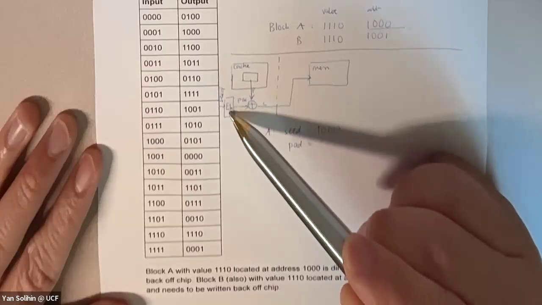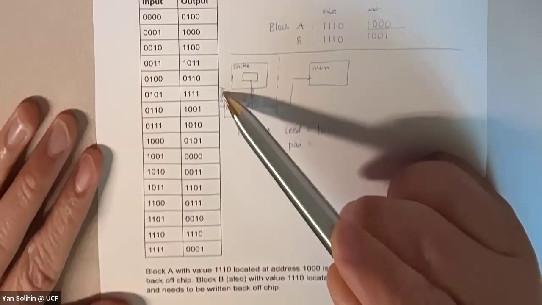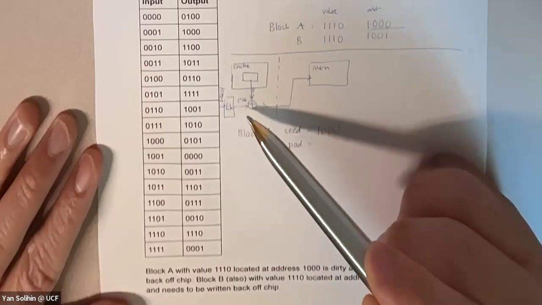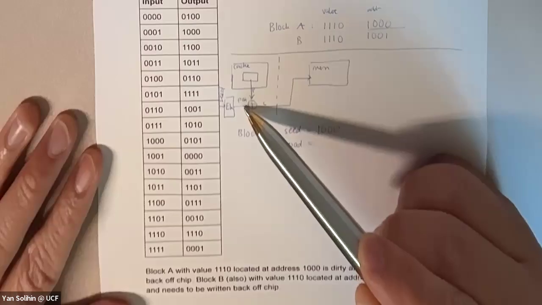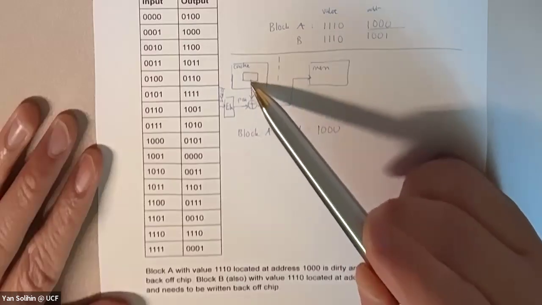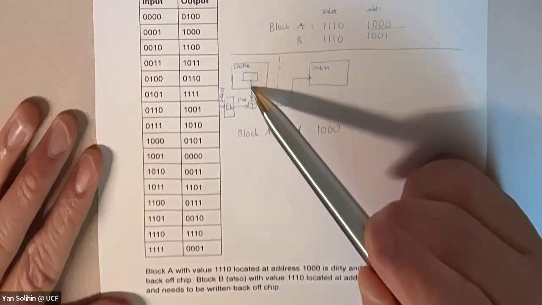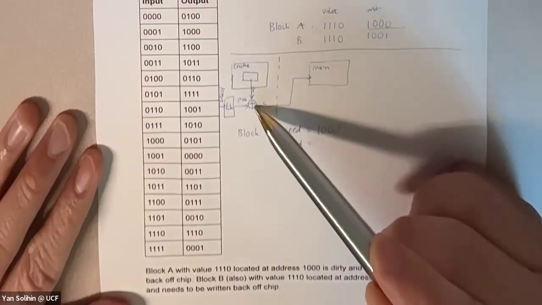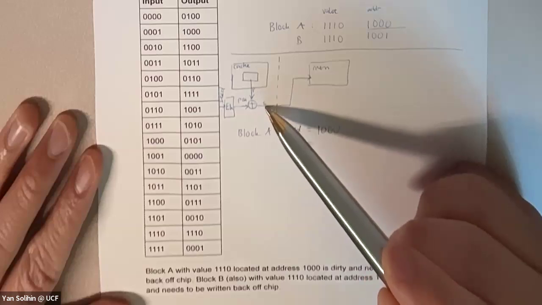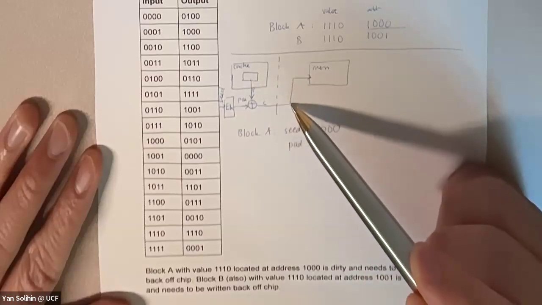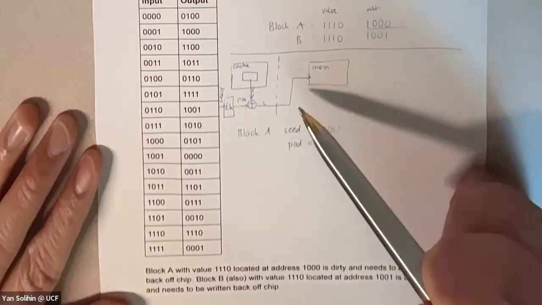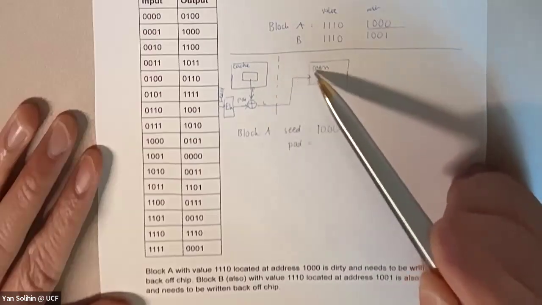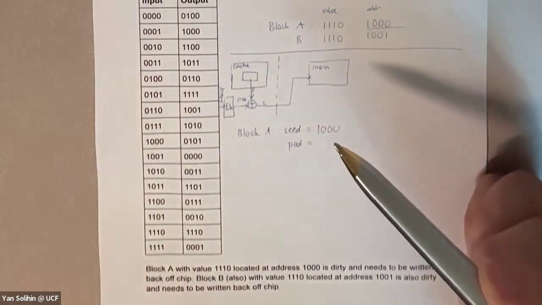This seed is encrypted to produce a pad. Then the pad is XORed with the value of a block, and after the XOR, we obtain the ciphertext, which can then be written to memory.